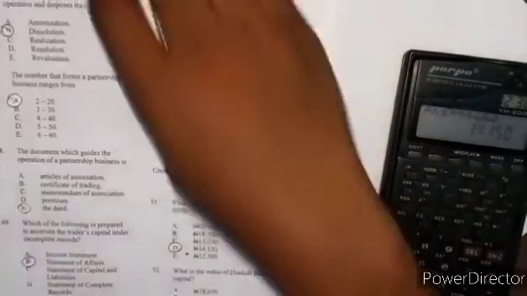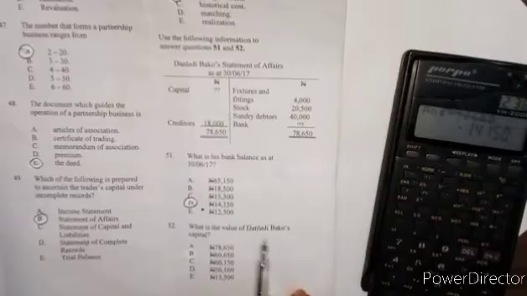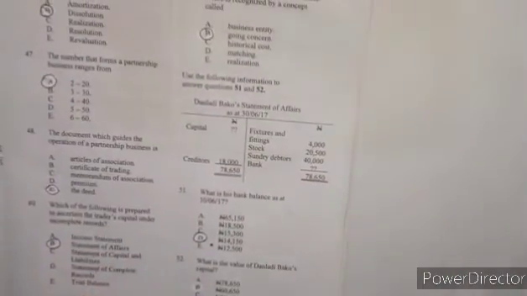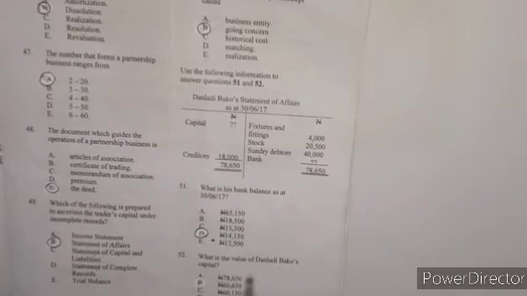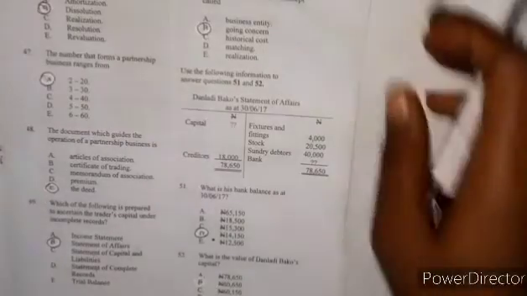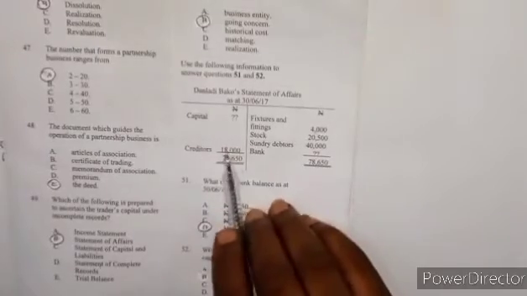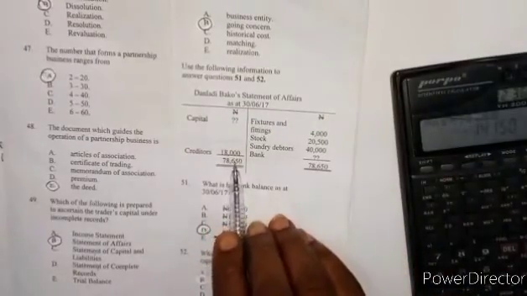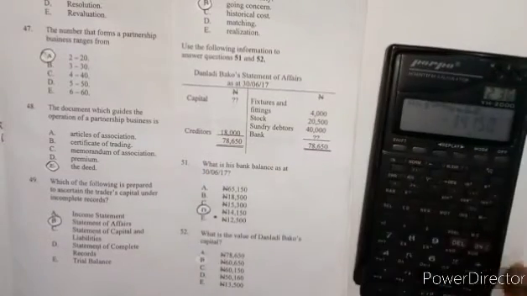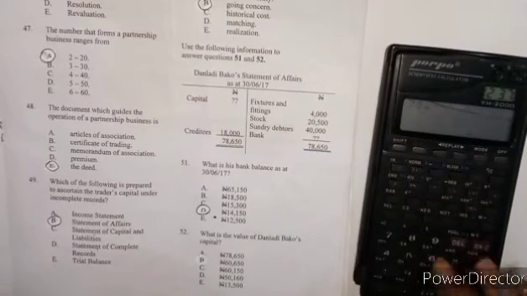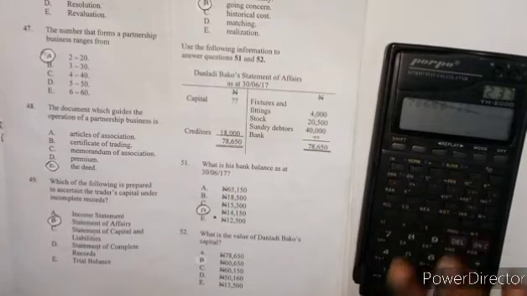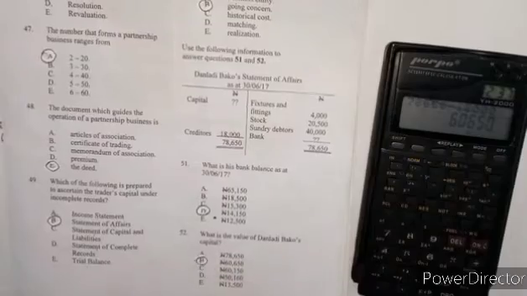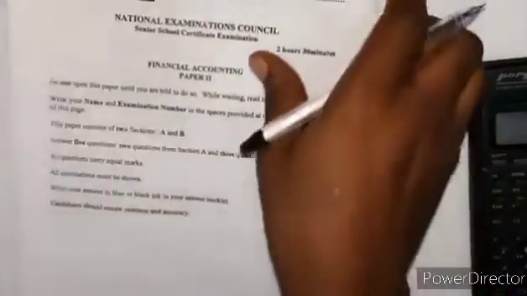The next one, what is the value of Danladi Bako's capital? Look at the capital. We have creditors here and we have the total. So the total minus the creditors gives us the capital. So we just have 78,650 minus 18,000, which is 60,650. That is B, 60,650.